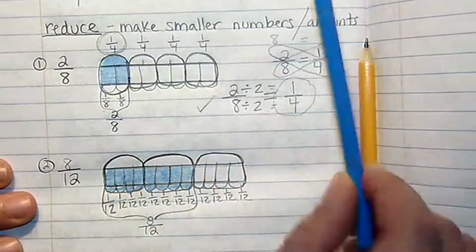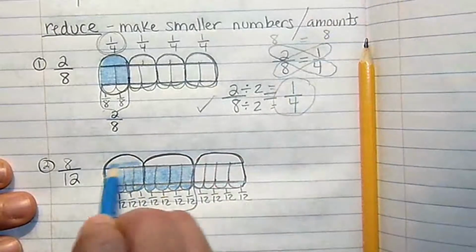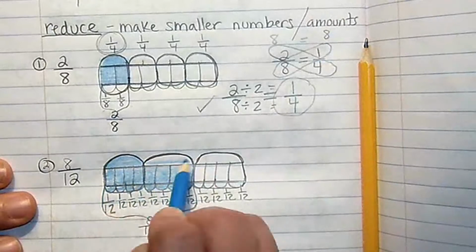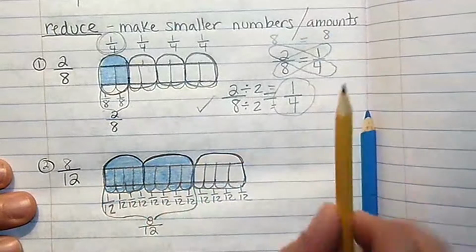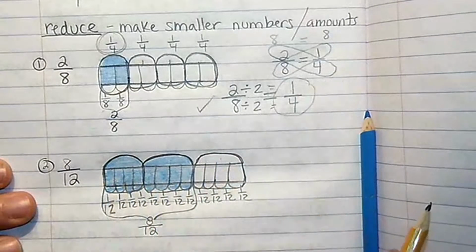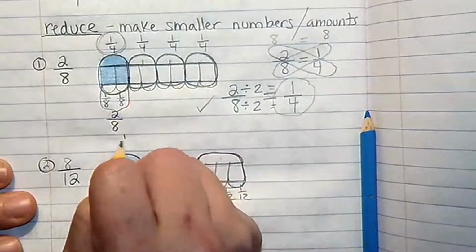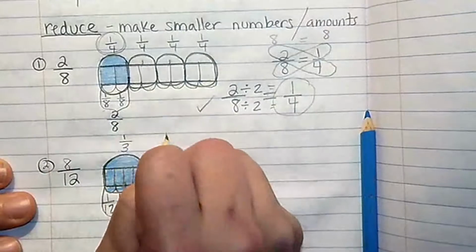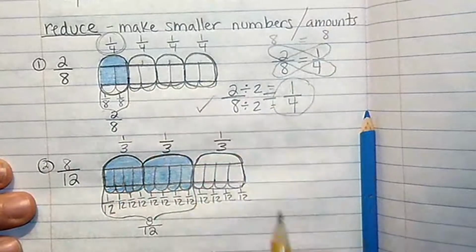So how many of these jelly beans should be shaded in? Well, these are all shaded, so I'm going to shade this up on top. Let's count how many jelly beans we have on the top. 1, 2, 3. I have 3 jelly beans. So how much is my first piece worth? 1/3. That means this one's equal to 1/3, and this last one's equal to 1/3.